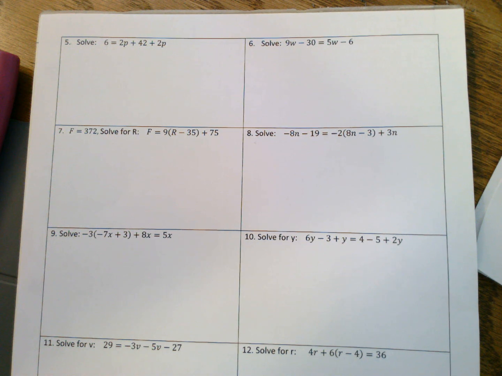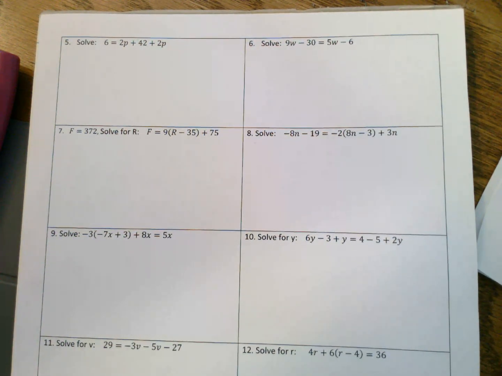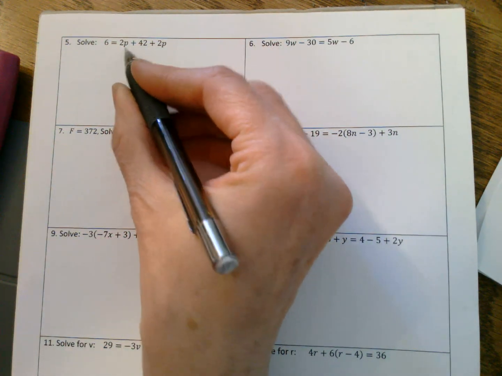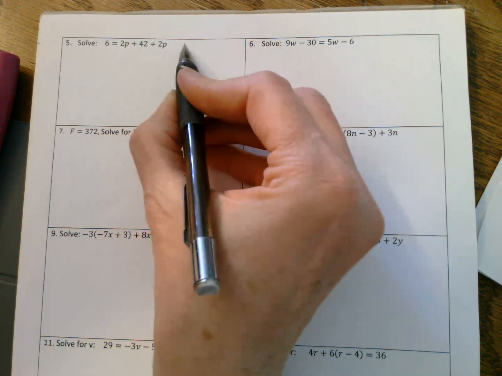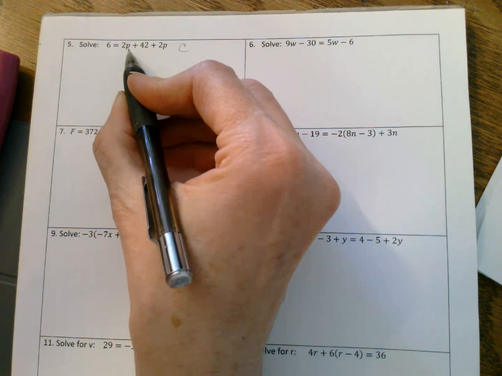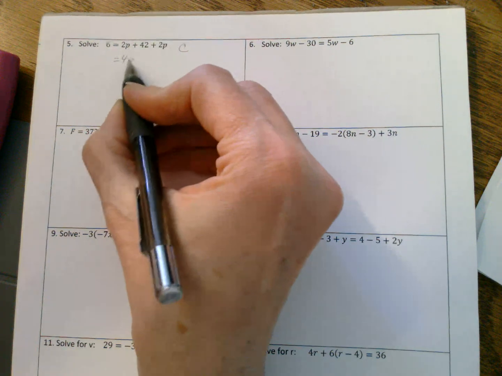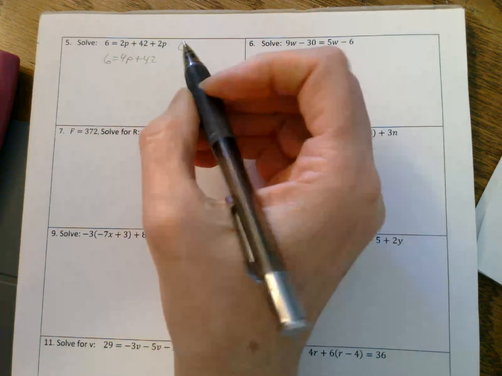Okay, this is Unit 1, Lesson 2, page 3, Solving Linear Equations, Practice. So number 5 at the top here, we have a constant term and a constant term, and it's on the same side, so we want to combine like terms. So a positive 2p plus a positive 2p is a positive 4p, and just bring the constants along.